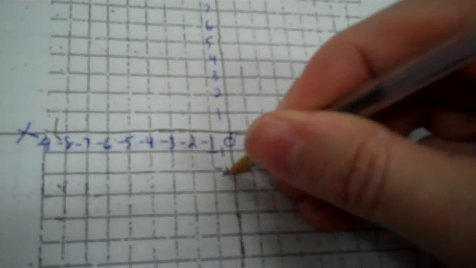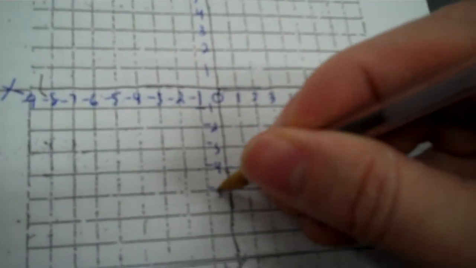So again, I'm fine to go by ones on the y-axis. So 1, 2, 3, 4, 5, 6, 7, 8, 9, and even 10. Then down here I have -1, -2, -3, -4, -5, -6, -7, -8, -9.